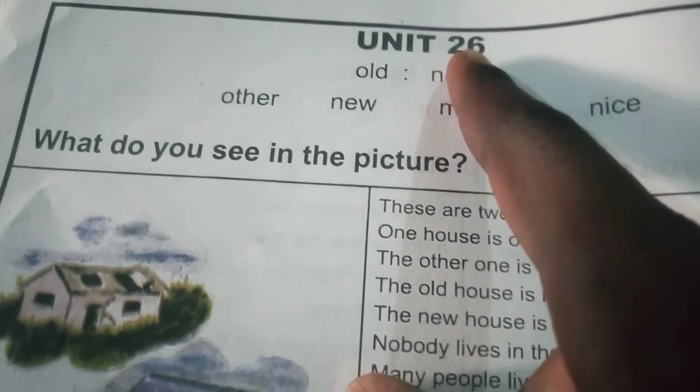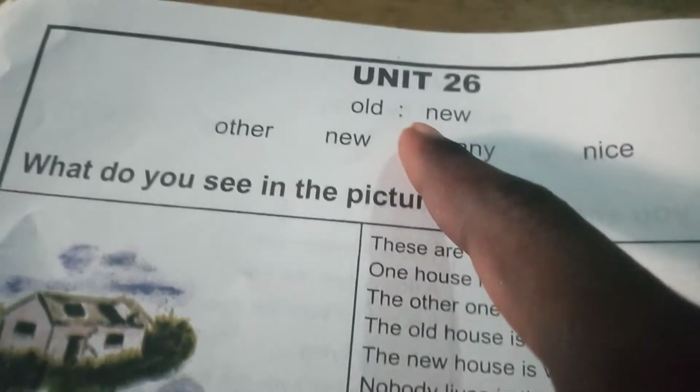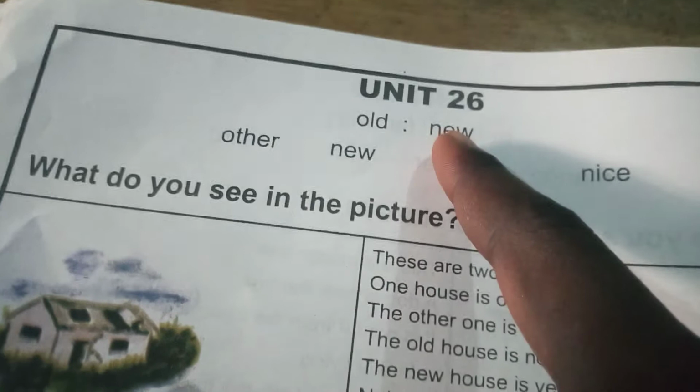Unit 26. Old and new. So we are coming to look at the difference between old and new. Okay.